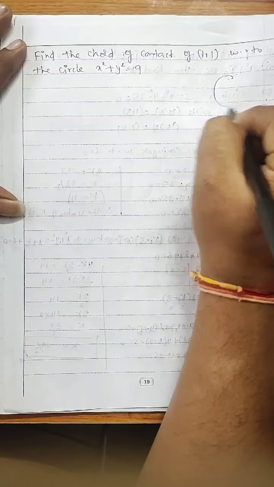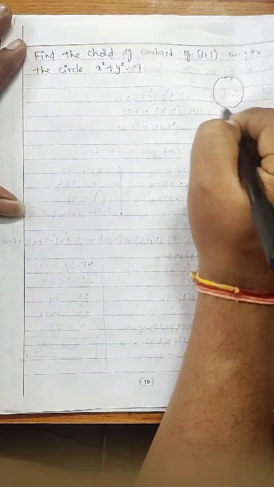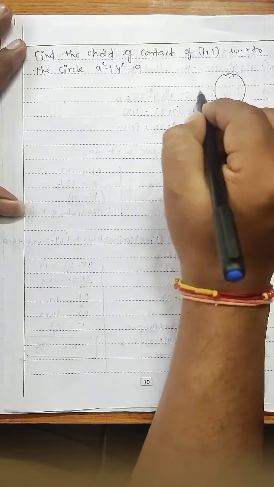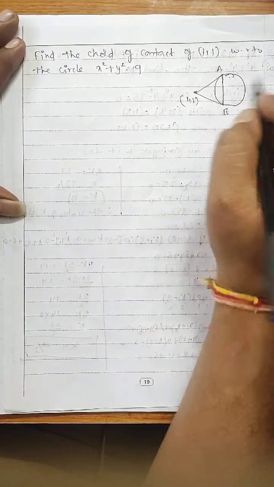This is the circle, and this is the point (1, 1). The point (1, 1) is an exterior point. You can draw two tangents to the circle, this is 1 and this is 2. They touch the circle at the points A and B. If you join A and B, we get a line segment. This is called the chord of contact of the point (1, 1).